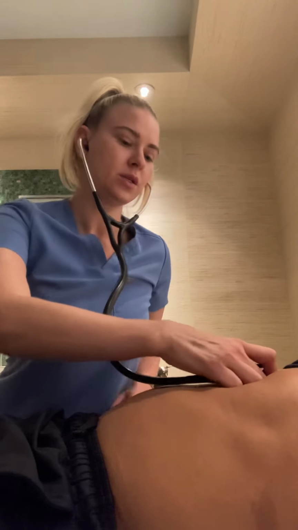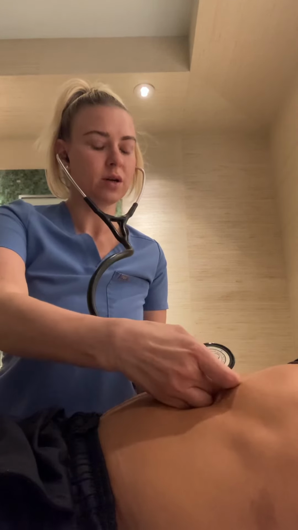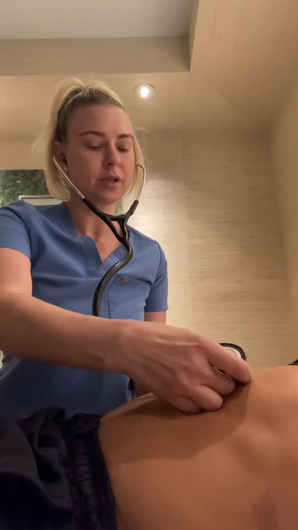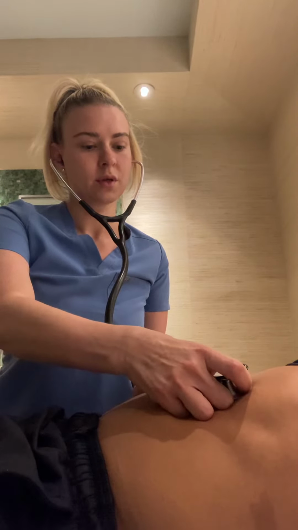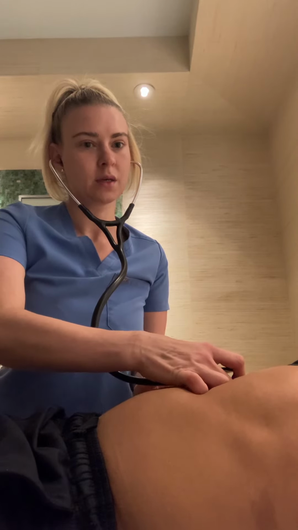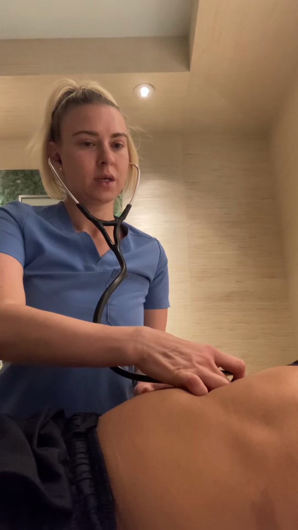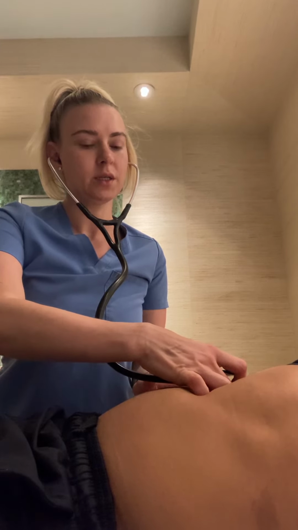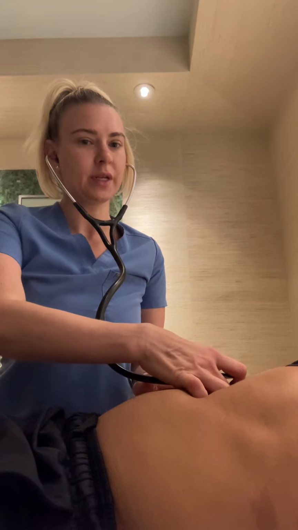I'll listen to his right and left renal arteries, which are out laterally. I'll start with the left, go to the right. No bruits, no thrills.